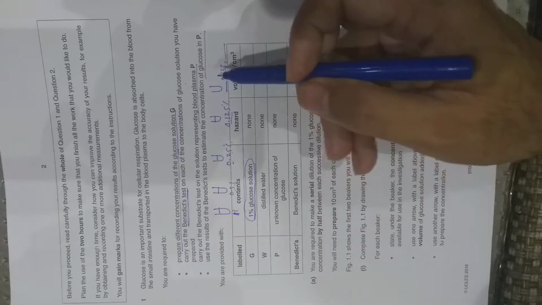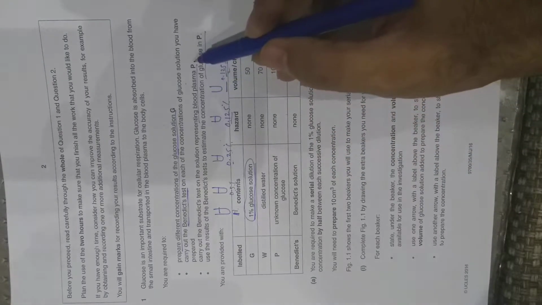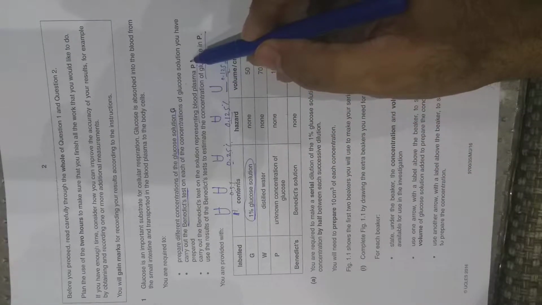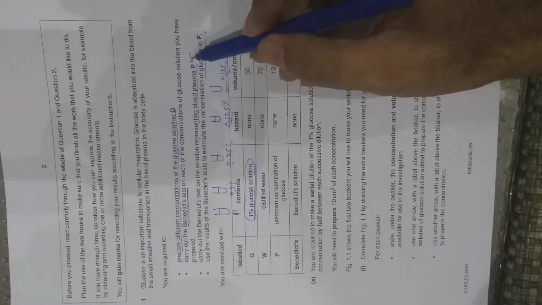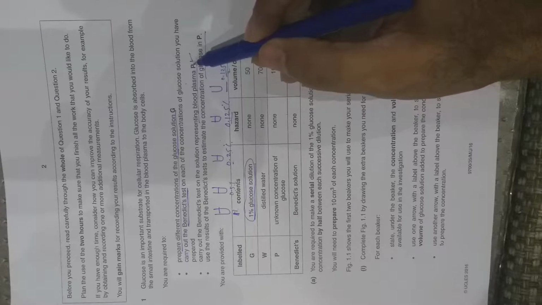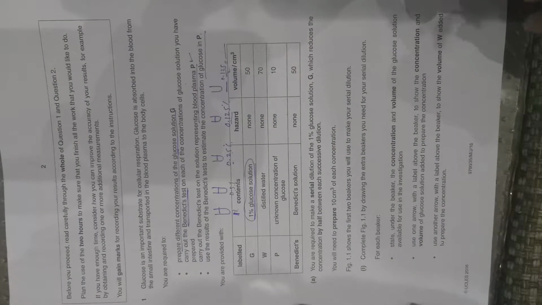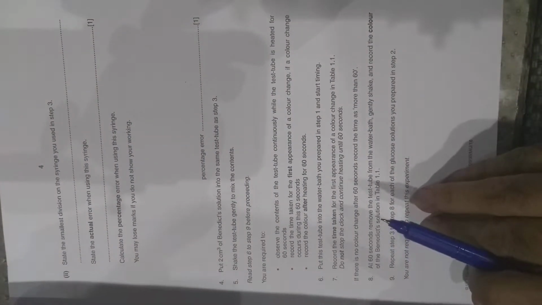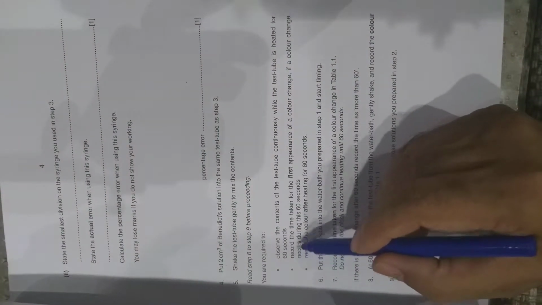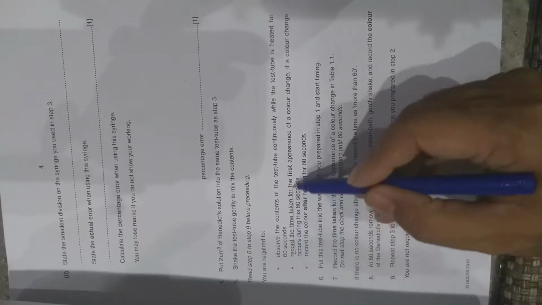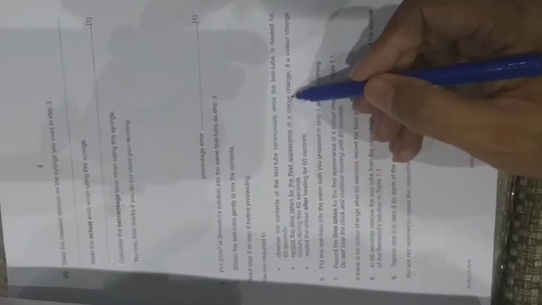The same experiment has to be carried out with this blood plasma P sample given, and record the color of P produced. Let's see what you have to do. Here you can see: record the time taken for the first appearance of color change.